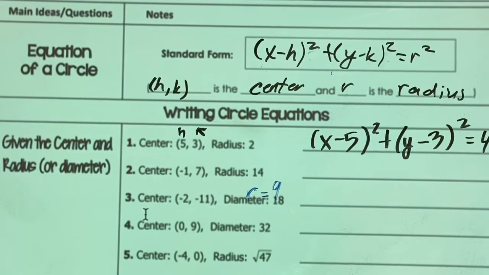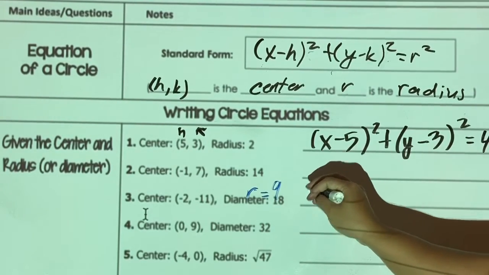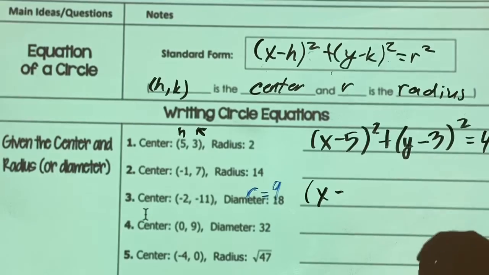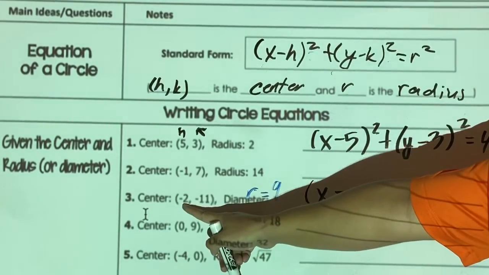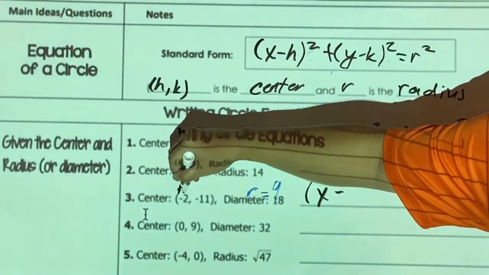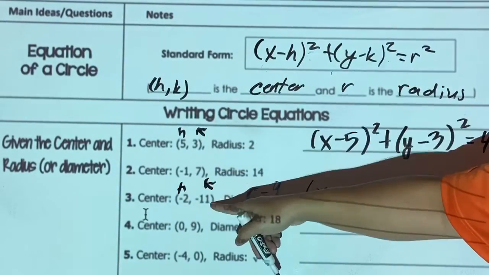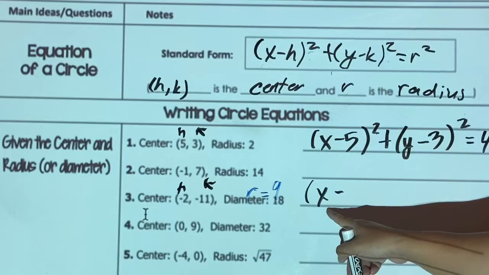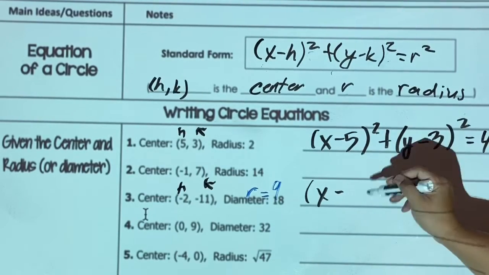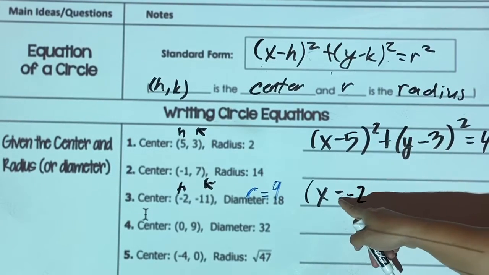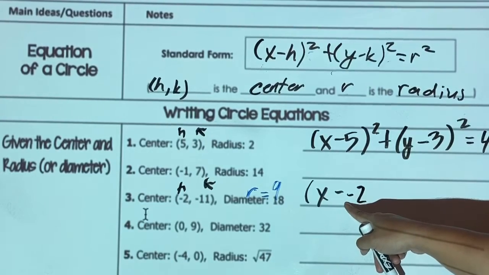Okay, so when I'm writing it out, we're going to start it off with x minus, and then the center is -2. So h is -2 and k is -11, right? So x minus h, which is -2. Remember, whenever you have two negatives, that just turns into a positive.